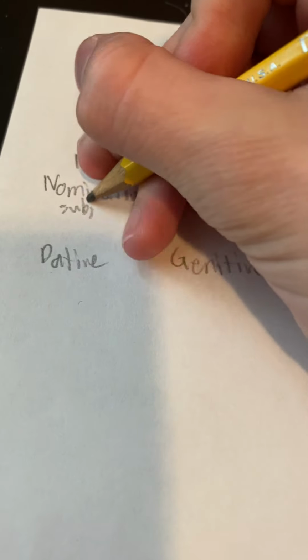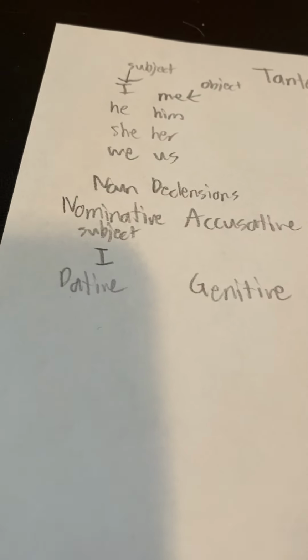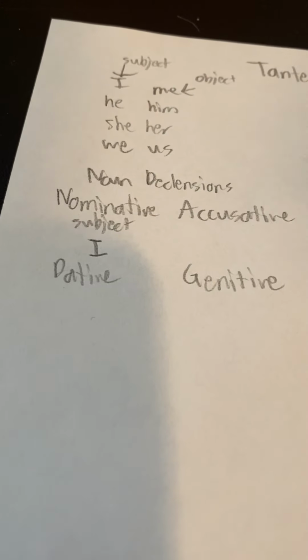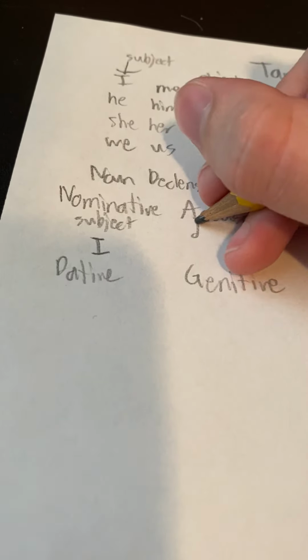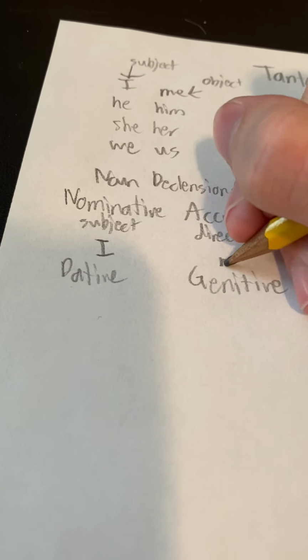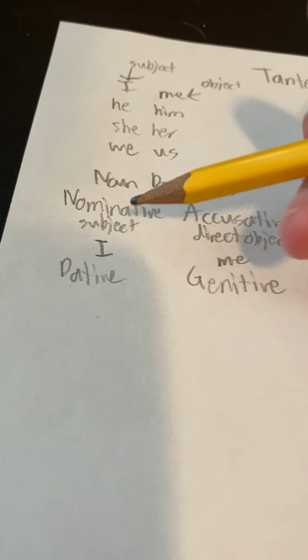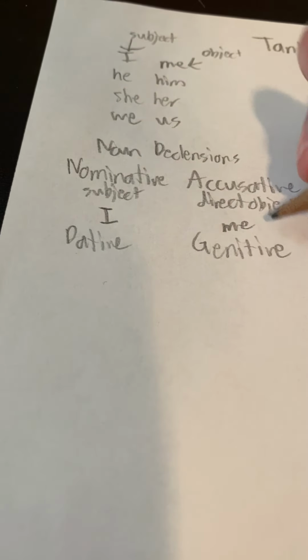So nominative is the subject. So let's take a situation of I, then this would be I. That's the first person singular pronoun in the nominative case. Then for accusative, that is the direct object. So it would be me. So like, I told Jack, that'd be the nominative, and then Jack told me would be the direct object.